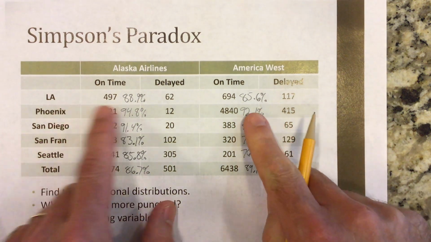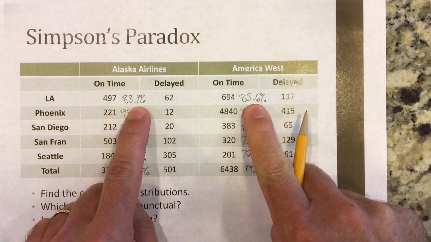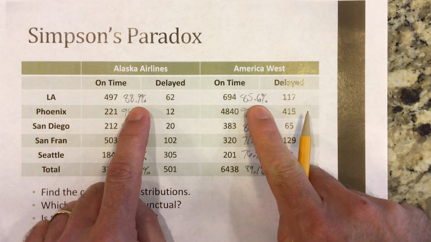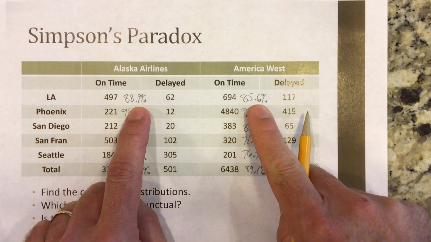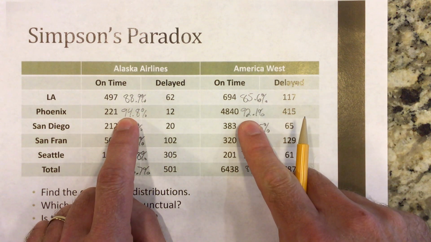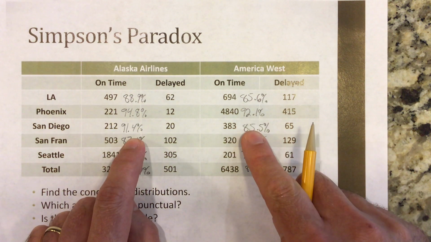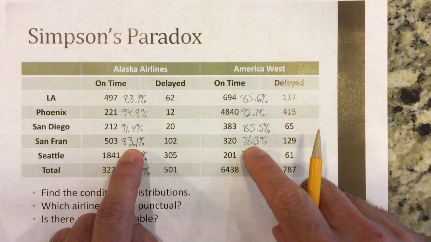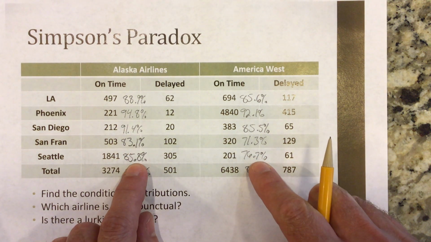All right, out of LA, looks like Alaska's actually doing a better job than America West. So if I'm the Alaska CEO, I'm gonna say good job, crew in LA, keep it up, you're doing good work. All right, out of Phoenix, same thing, Alaska wins. Out of San Diego, same thing, Alaska wins. Out of San Francisco, Alaska wins by a landslide. And out of Seattle, again, Alaska wins by a lot.